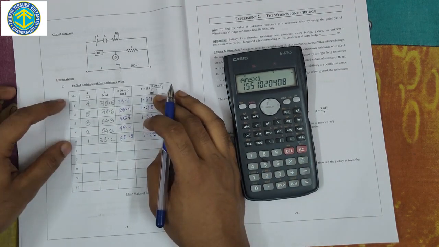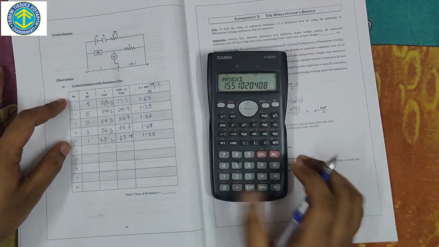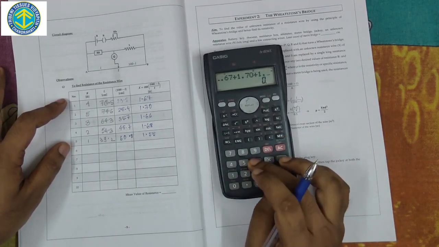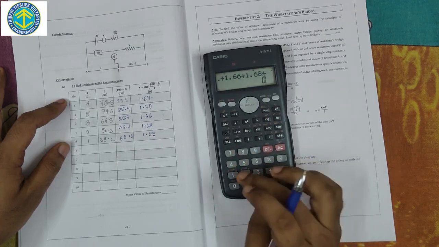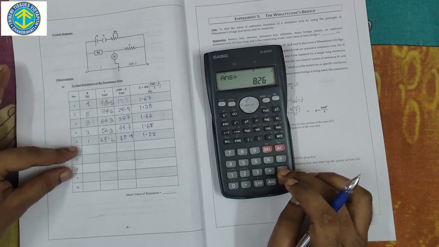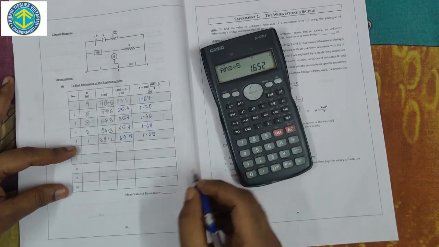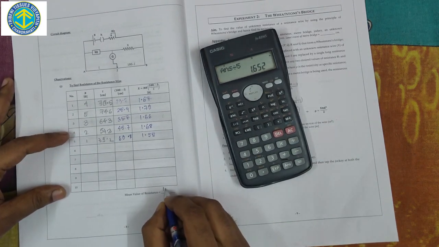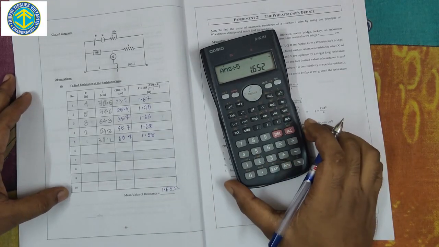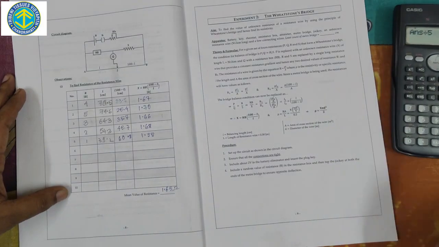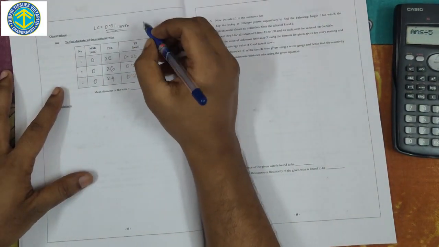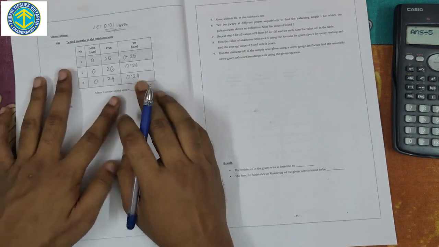That's why it is giving 1.55. However, we'll take the 5 readings and find the average. So the average is coming 1.65 ohms.